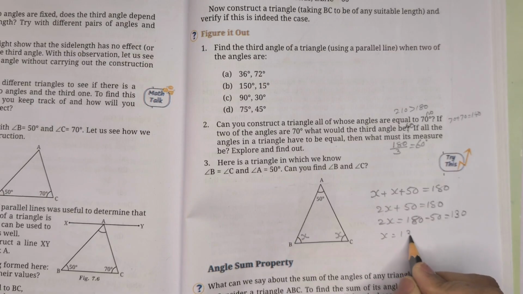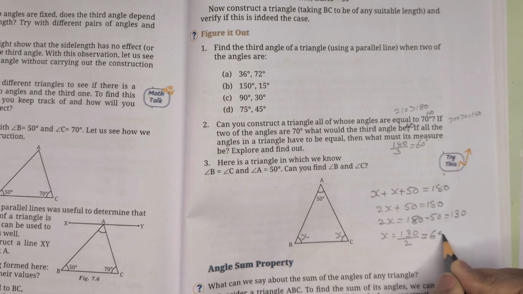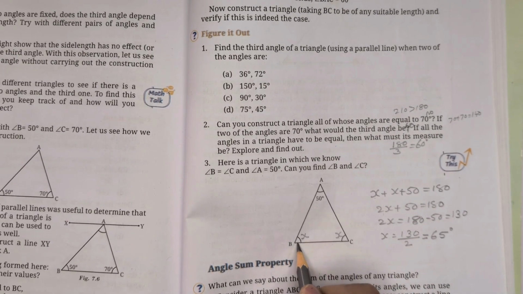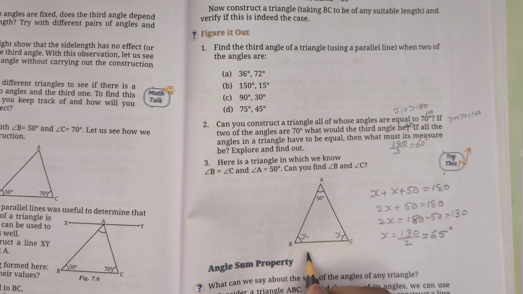Then X is equal to 130 divided by 2, which is equal to 65. So each angle, that means angle B is equal to angle C, which is equal to 65 degrees.